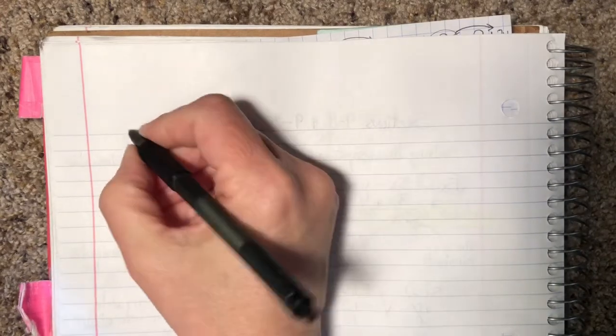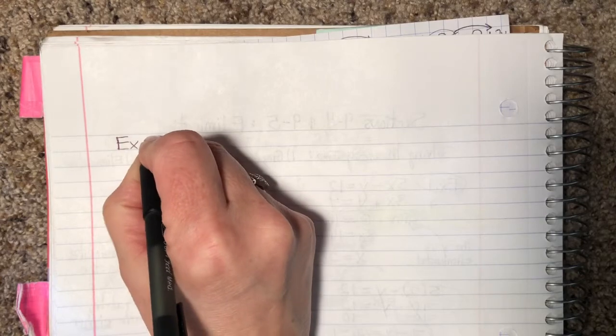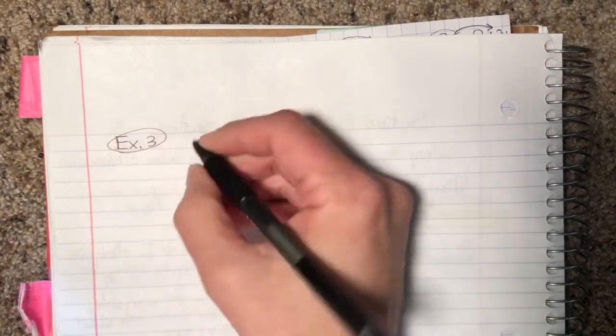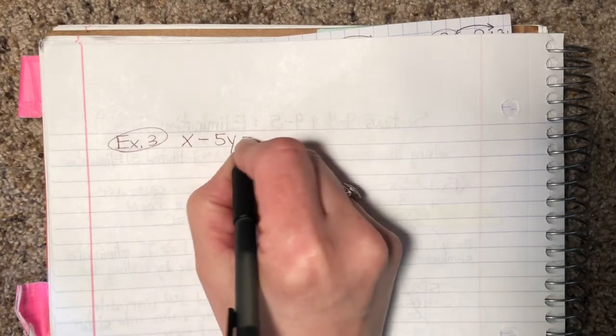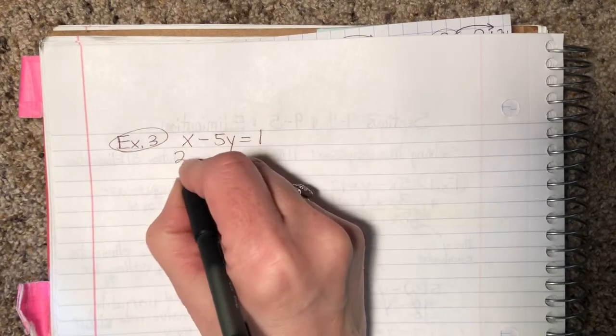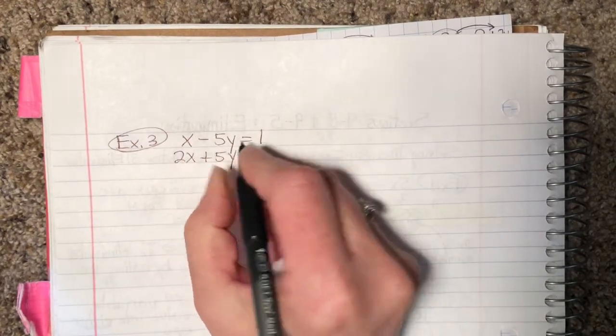So continuing on with the elimination method, I want to do one more example that was like the other two, just so you can maybe get a better idea of the simpler problems. 2x plus 5y equals 17.